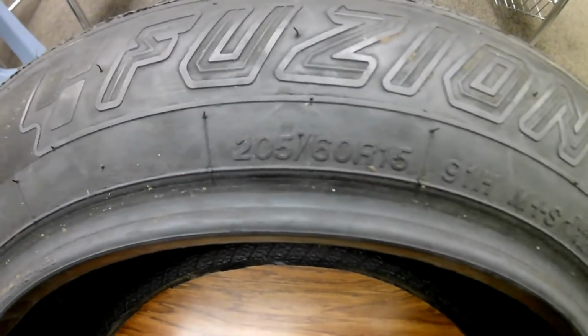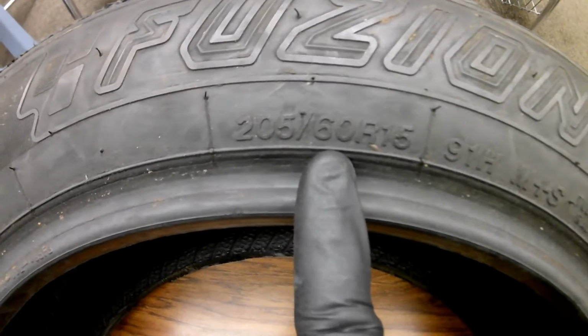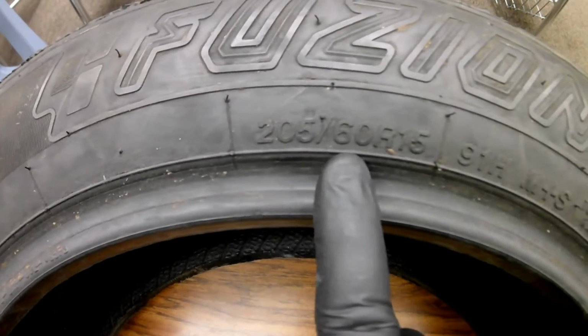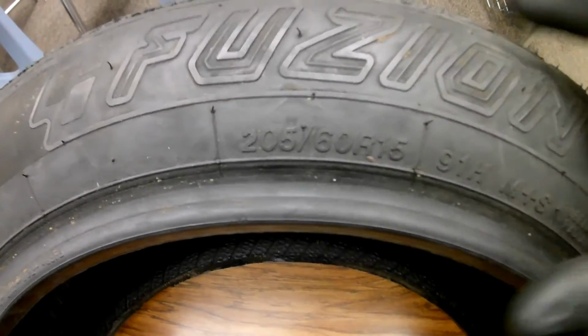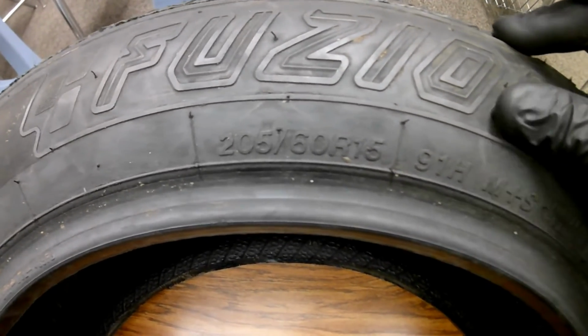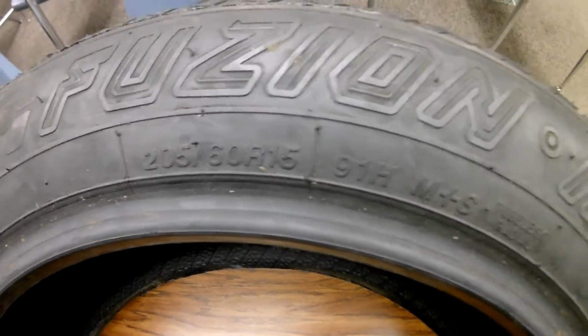Okay, so 205/60 R15: tread width, sidewall height, technical term is aspect ratio. Another term we use for that is profile. You might have heard of low profile tires. That would be a tire with a smaller sidewall height. And our R stands for radial, and 15 is a 15-inch wheel, the diameter of the wheel that this tire should be mounted on.